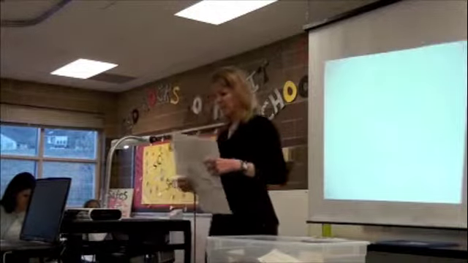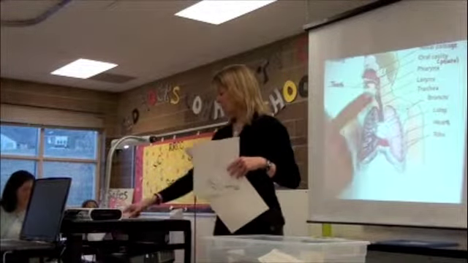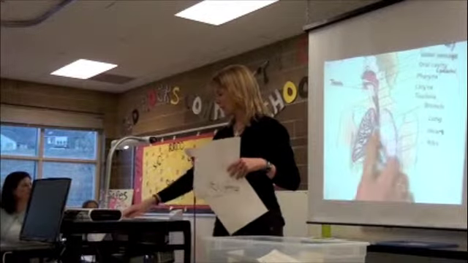And then we have a comparison of the human. So you can see the larynx is at the top. So the birds would be down here.